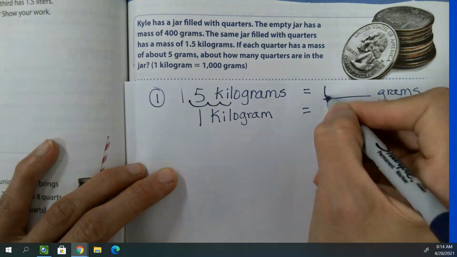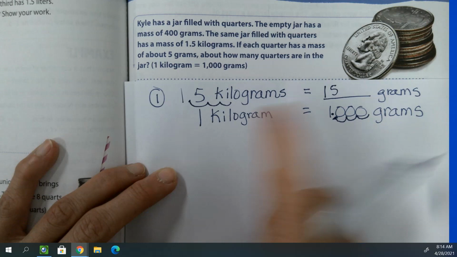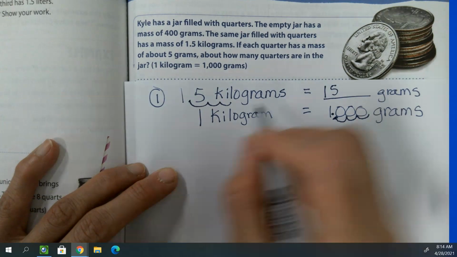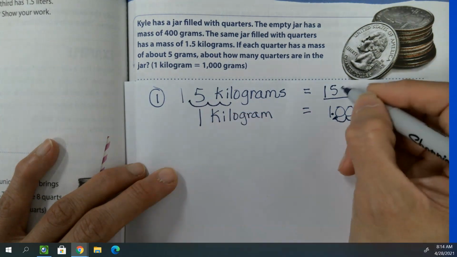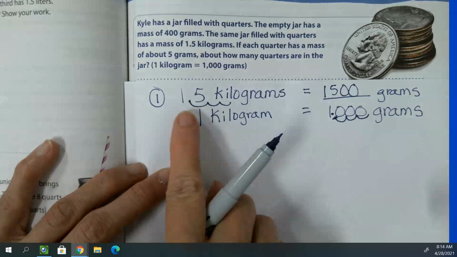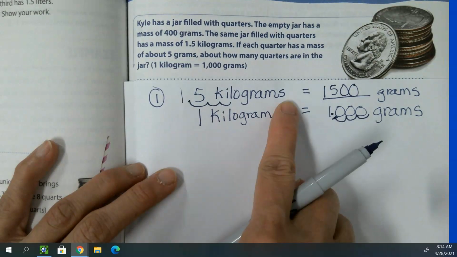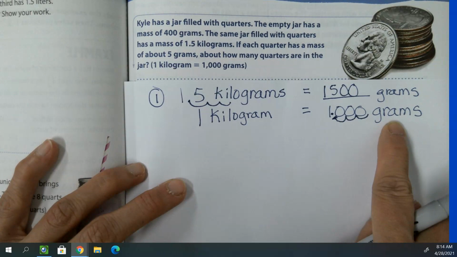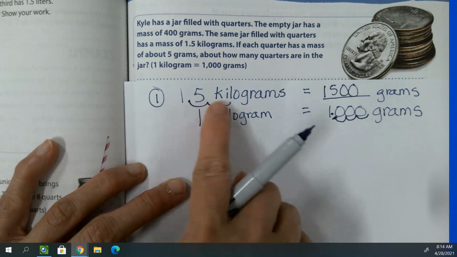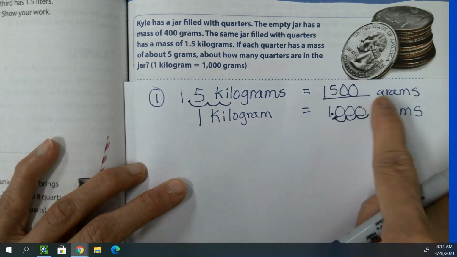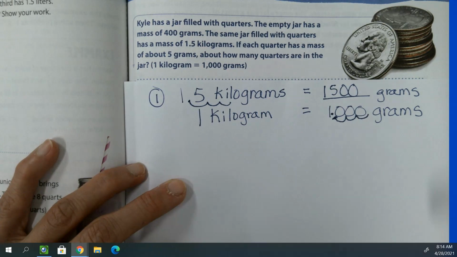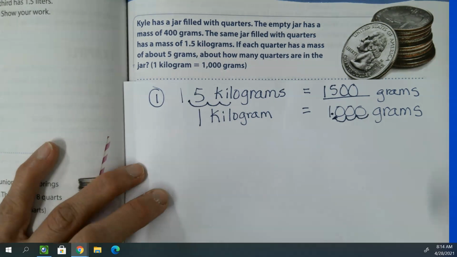So 1, 1, 5. And then I have to fill in those empty places with 2 zeros. So if 1 kilogram is equal to 1,000 grams, 1.5 kilograms is equal to 1,500 grams. Okay? So we got that settled.